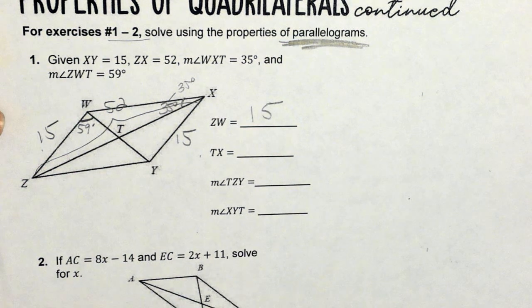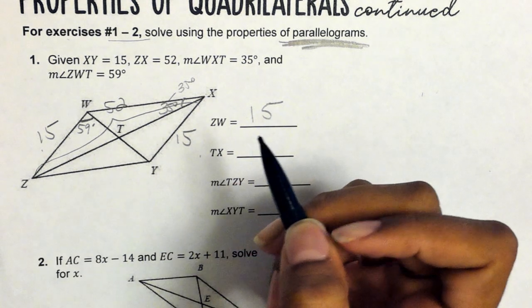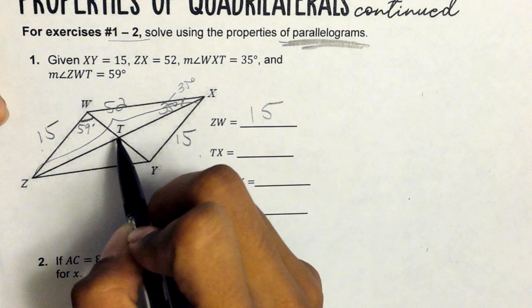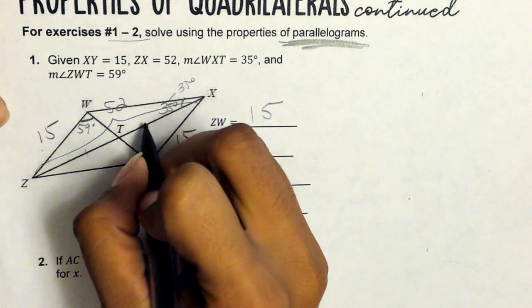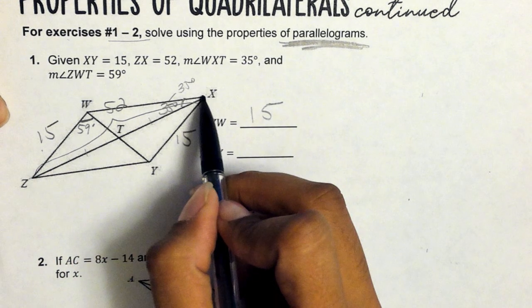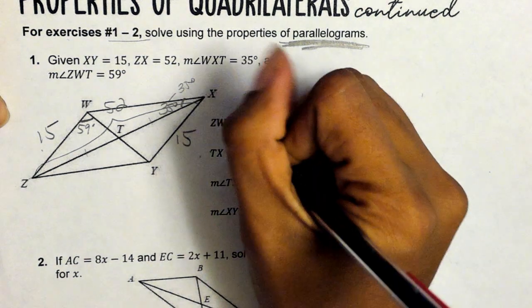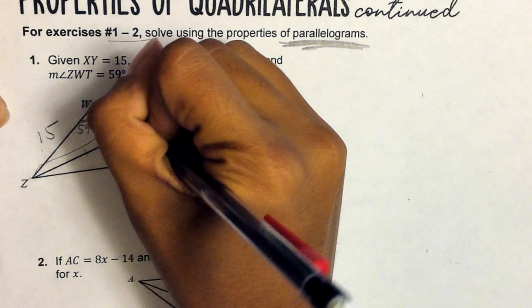Alright, the next thing they want is going to be TX. Now, I don't know if you were looking at your paper or not, but remember, our diagonals are bisected. So those are equal to each other. So if I know that from Z to X is 52, I just do 52 divided by 2, and you will get 26.